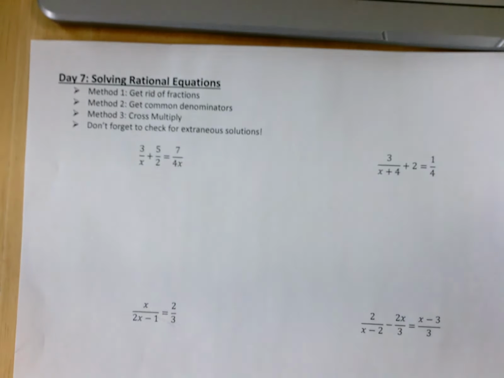That is what I usually go for, and that is what you're going to see in all of your answer keys where I've done out the work for you. You'll see that I use method one. Okay, so method one is just get rid of all of your fractions.